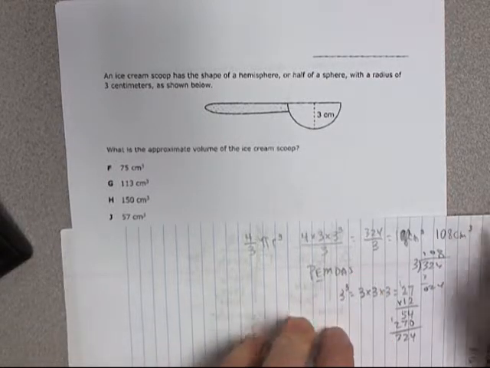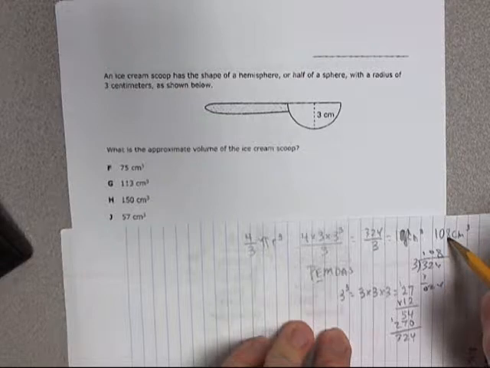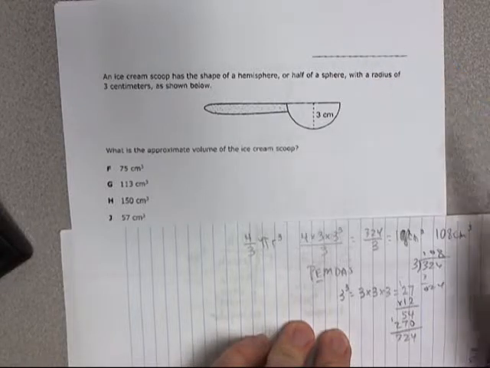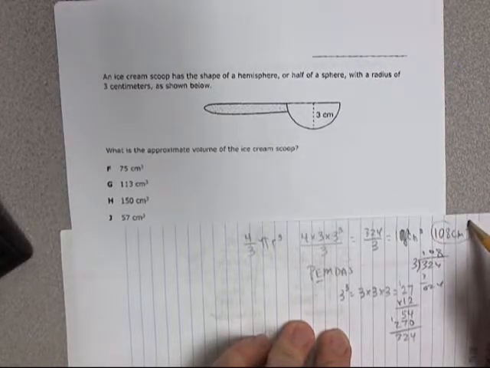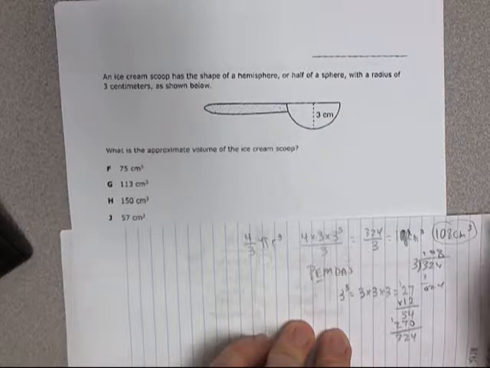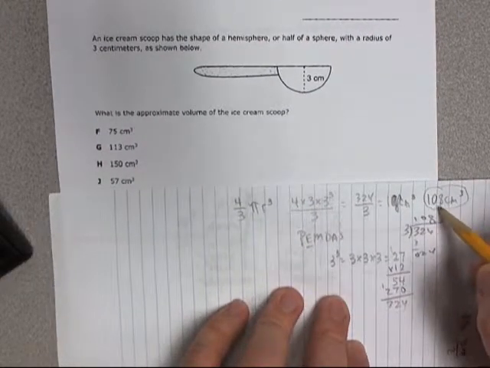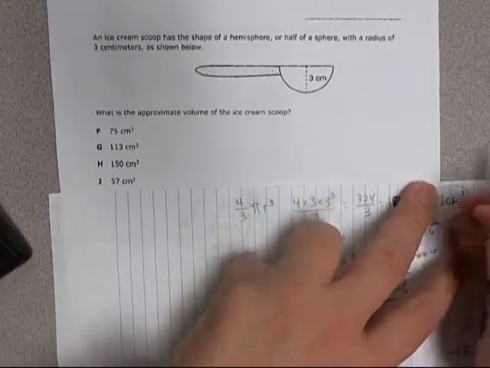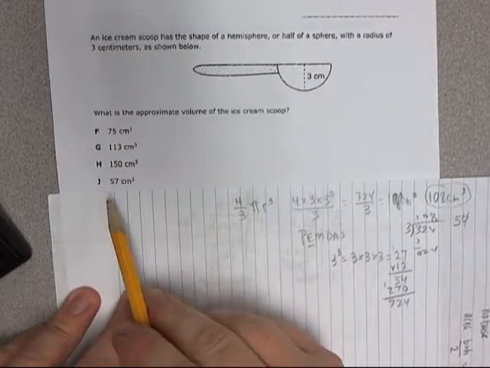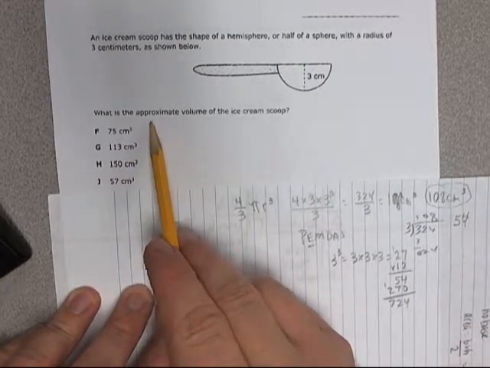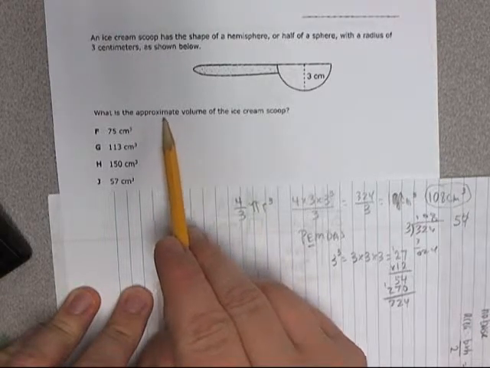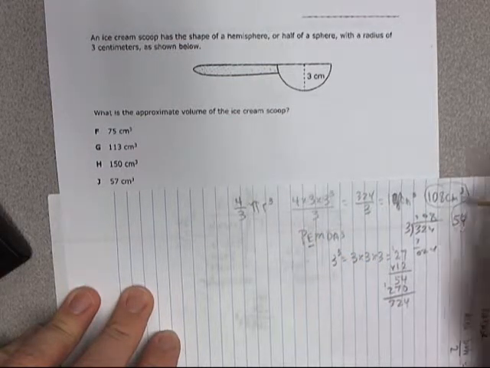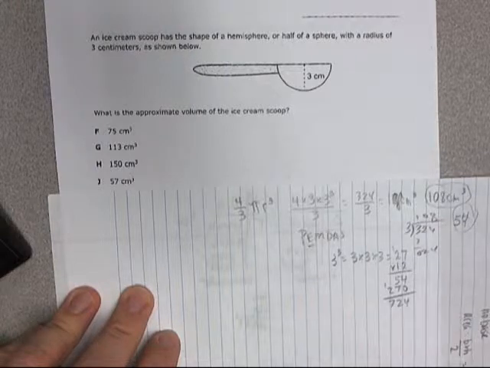centimeters cubed. Now this is the volume measurement for the entire sphere, but we don't have an entire sphere. We have a hemisphere. We have half of a sphere. So we need to take our measurement and divide it by 2 to represent the hemisphere, the half of a sphere. And I know 108 divided by 2 is 54. And notice that in the answer, we don't have any answer that's exactly 54. But key in on the word approximate. Approximate the volume. So we want to find the answer that's closest to 54, and that would be answer choice J.